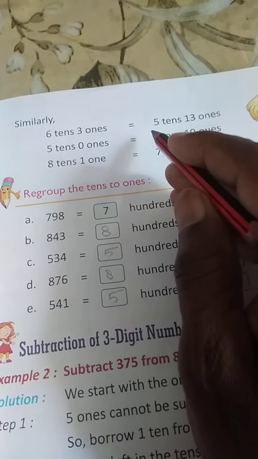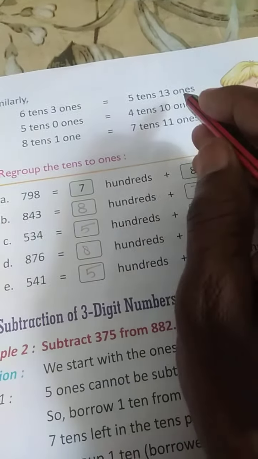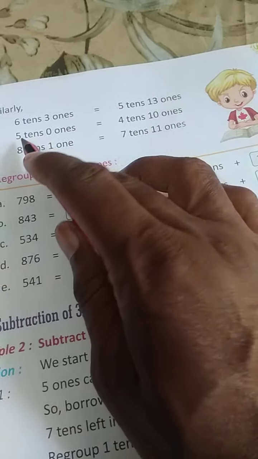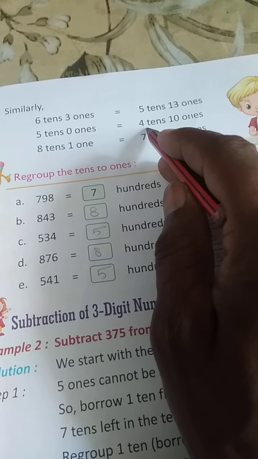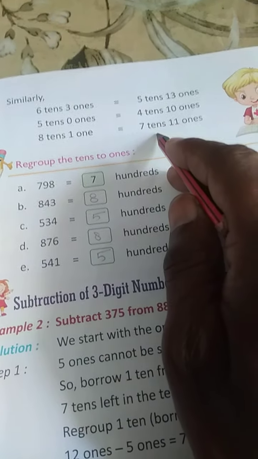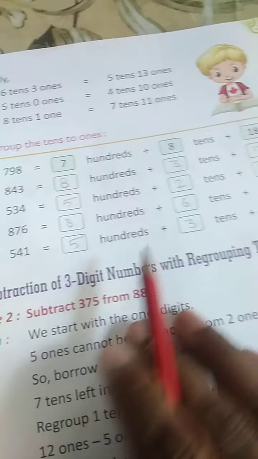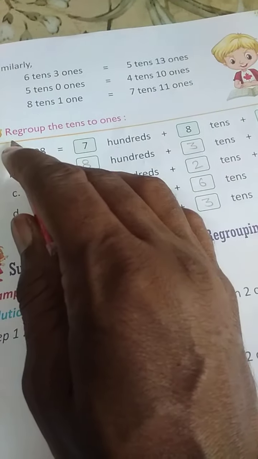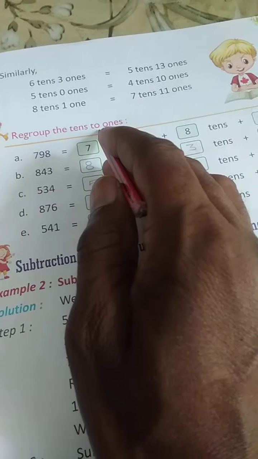Similarly, 6 tens 3 ones equal 5 tens 13 ones. 5 tens 0 ones equal 4 tens 10 ones. 8 tens 1 one becomes 7 tens 11 ones. On the basis of the above examples, we have to solve these.